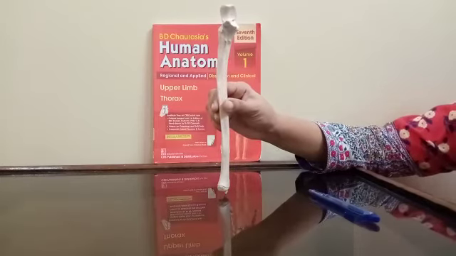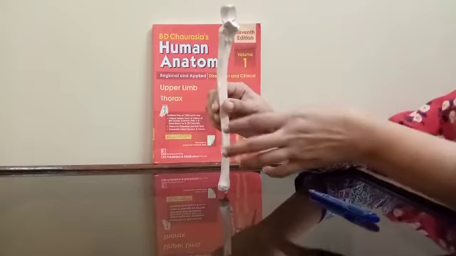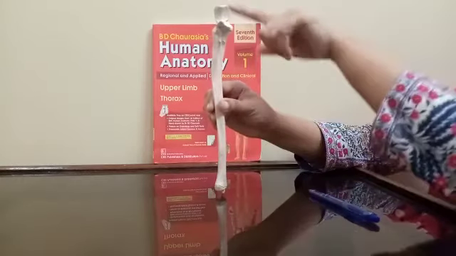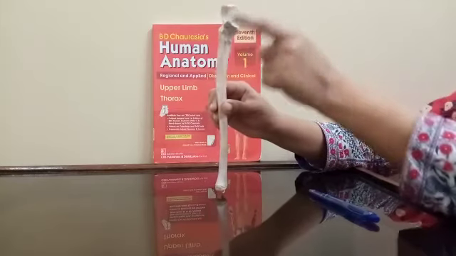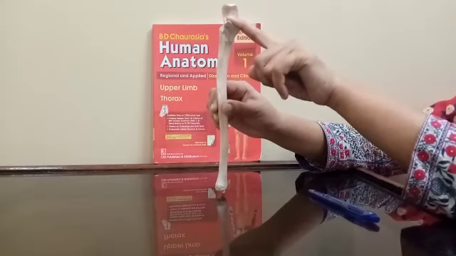The first point: which structure belongs to the superior part, or which is the upper end. So identification is very easy. The upper end possesses the features: the olecranon process, the coronoid process, as well as the trochlear notch.